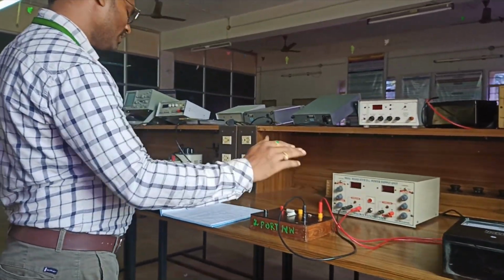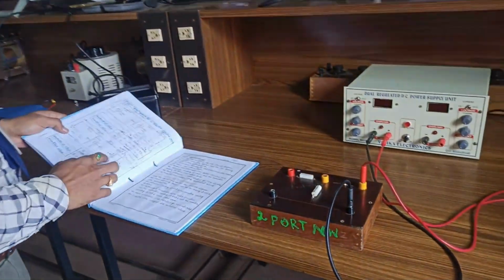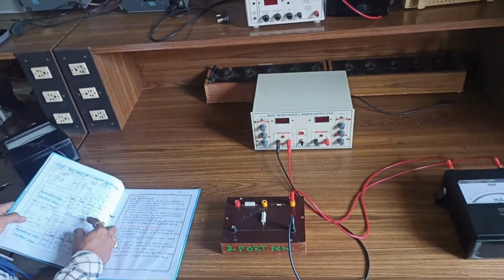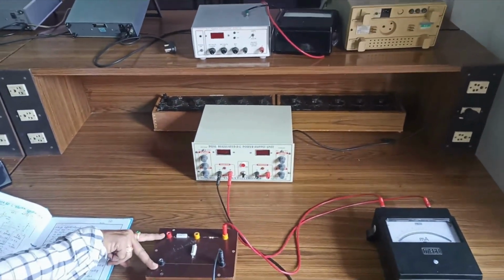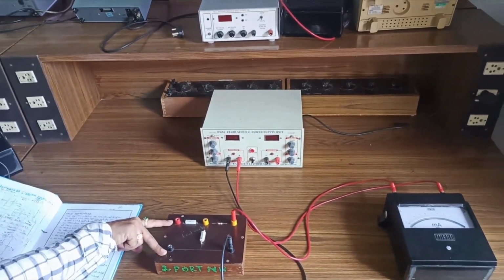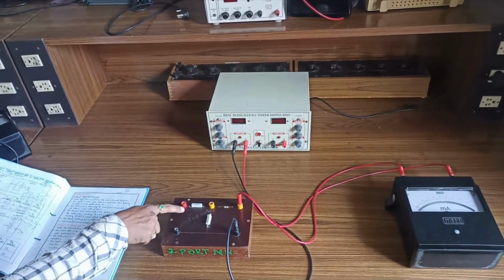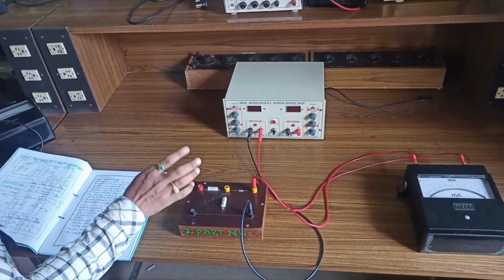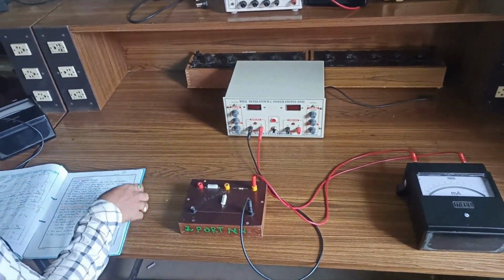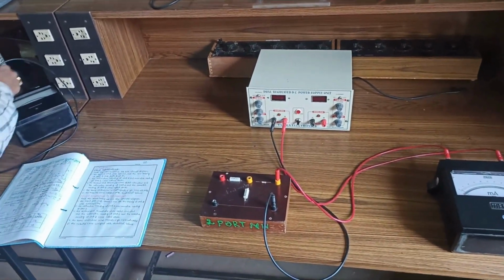Now we are exciting the output port. You can see in the circuit diagram, we are exciting the output port where the ammeter is connected in series. At the input port it is now open circuited. Whenever it is open circuited, the current is 0. 0 into 820 ohm, automatically this branch is short circuited, and we want to measure the voltage. To measure the voltage we require a voltmeter.